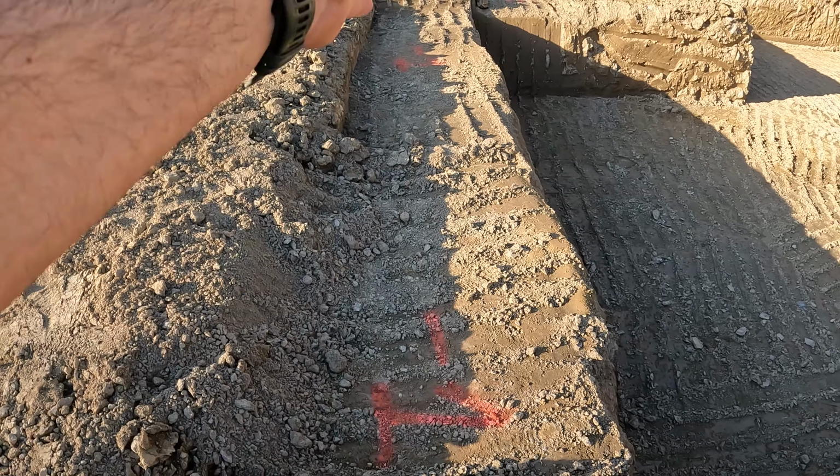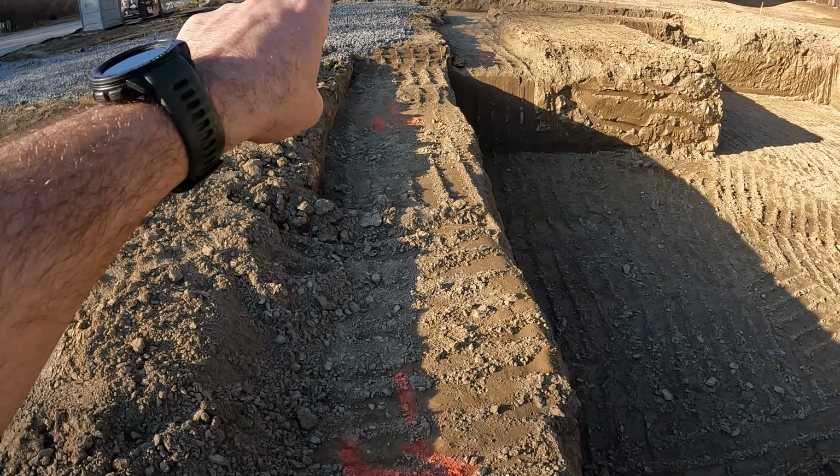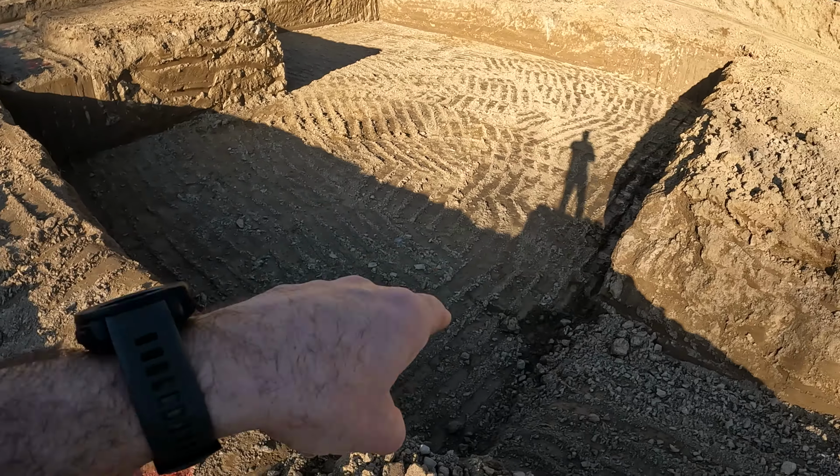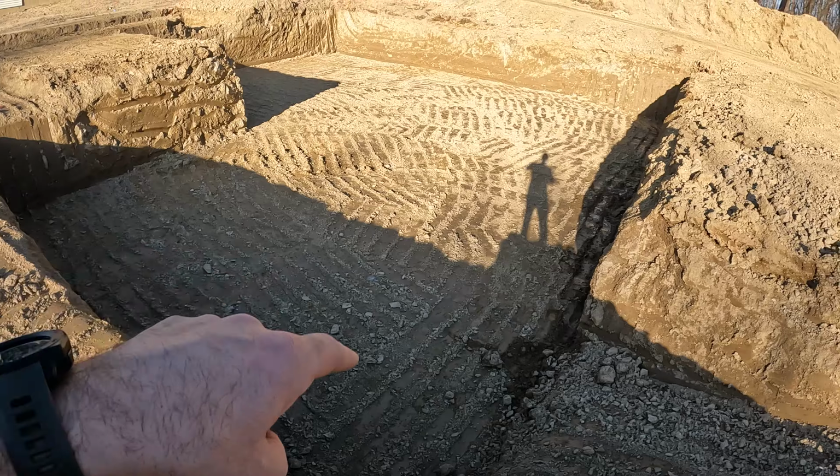So this here is a footing for the front porch. They mark this on the ground with spray paint, and then they measure in, and they've got a jog for our footings for the garage that are over there. Then they will mark for the footings for the house.